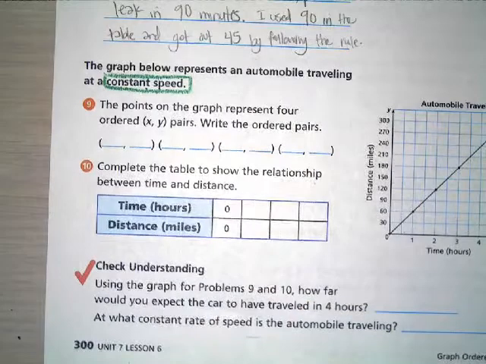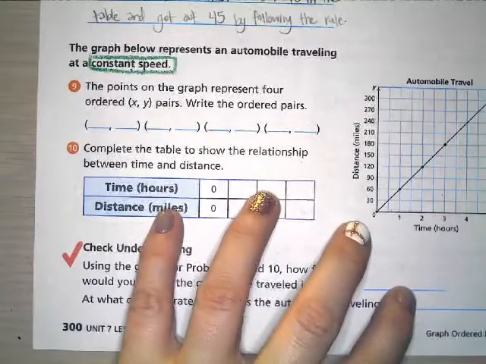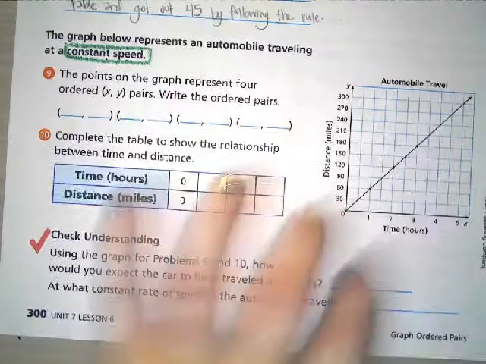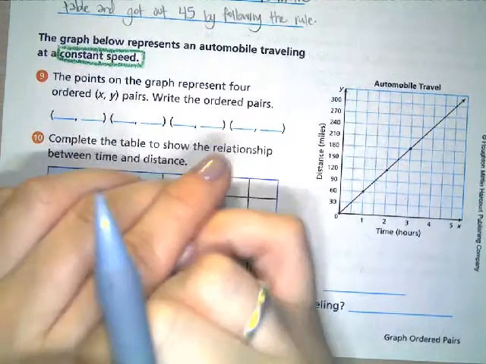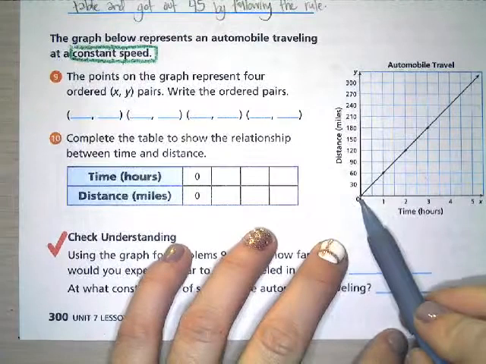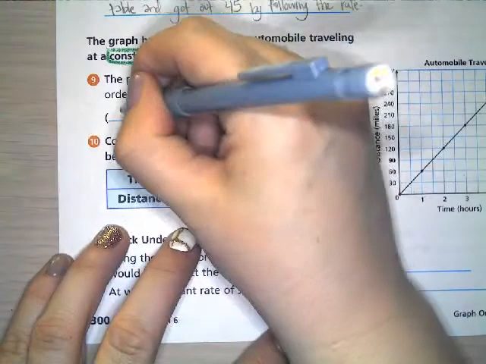All right, number 9. The points on the graph represent 4 ordered x and y pairs. Write the ordered pairs. What? I have to look at the graph to write the ordered pairs. Oh, I can totally do this. The first ordered pair. What's the first dot at, everybody? 0, 0.